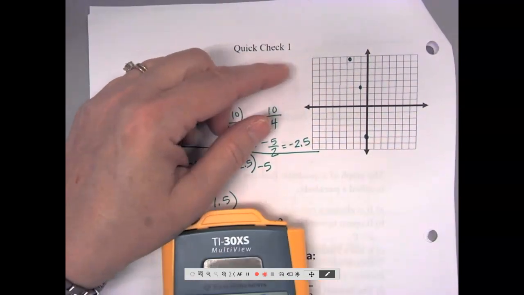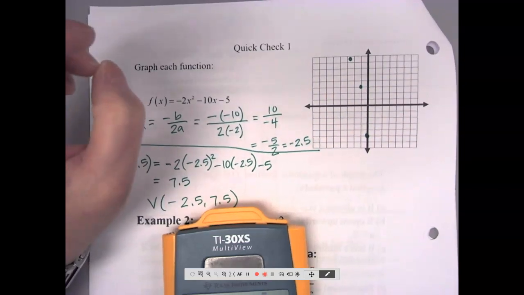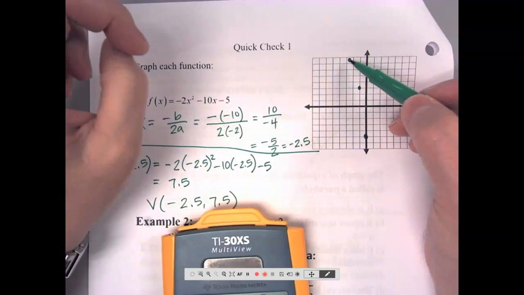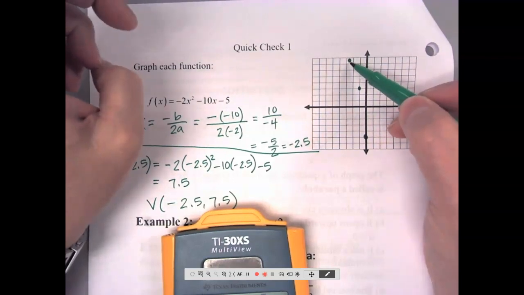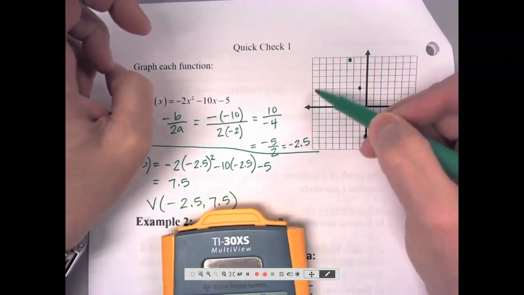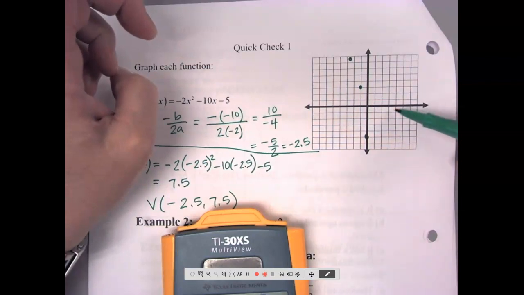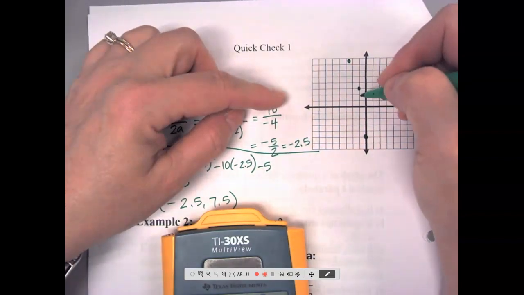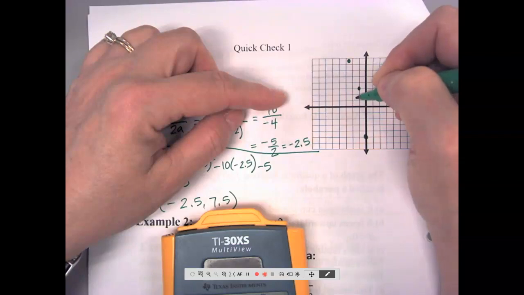Okay, so I've plotted these points here, and I know if that's the vertex, that's the center of the parabola. So I need to go on my table and get some more points over here. Continuing to go this way will be useless. So let's go get some negative coordinates. -1, 3. I got that. -2, 7.